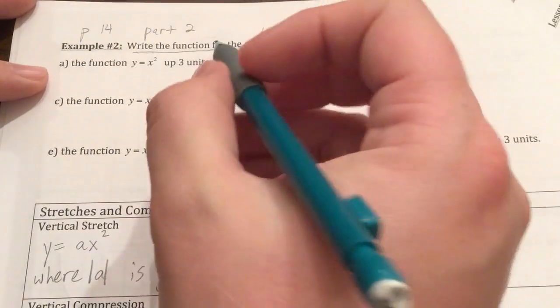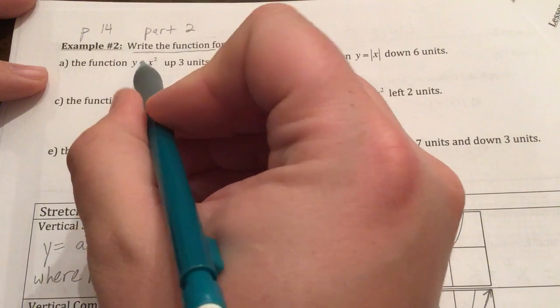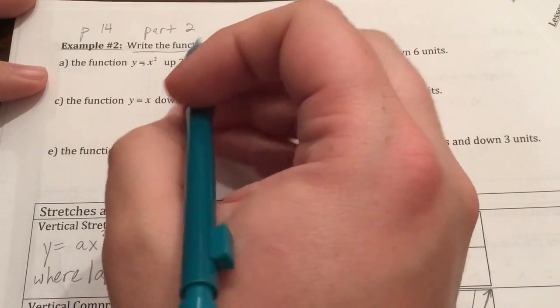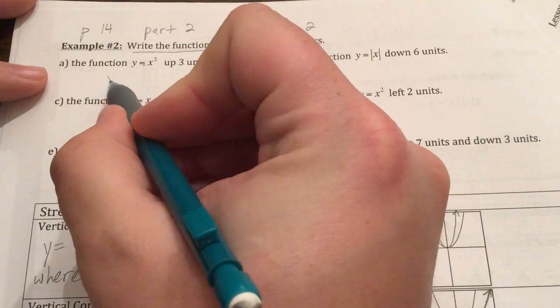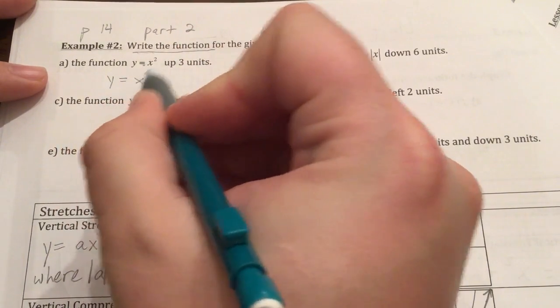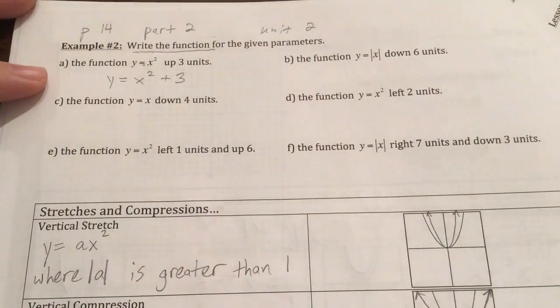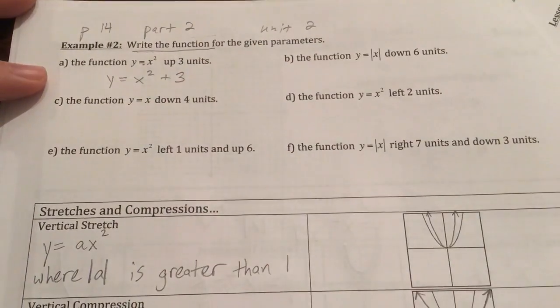We are writing a new function. Here's the parent function. We want to take this guy and write it as if it were shifted up 3 units. If you need to refer back to page 13, please do so. But this would simply be x squared plus 3. Whenever you have an up or down, it's plus or minus just at the end of the equation, kind of by itself.